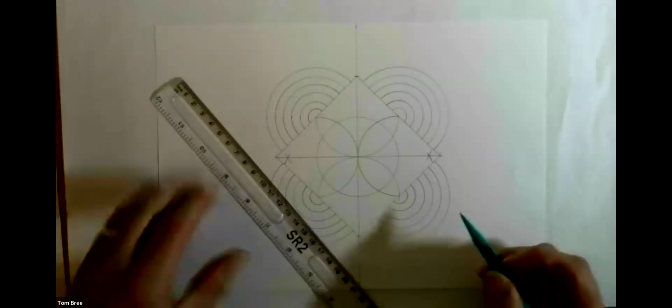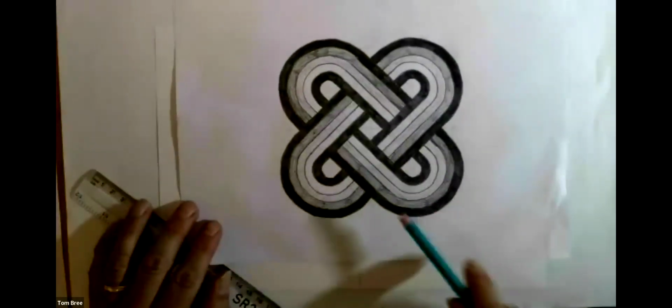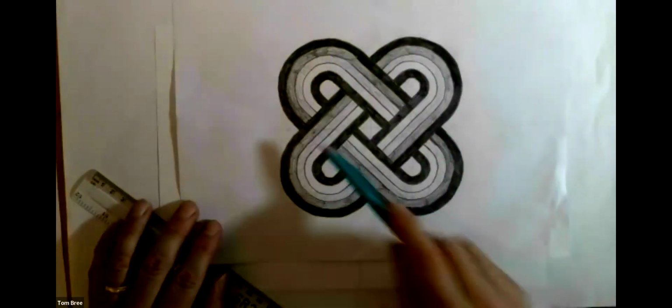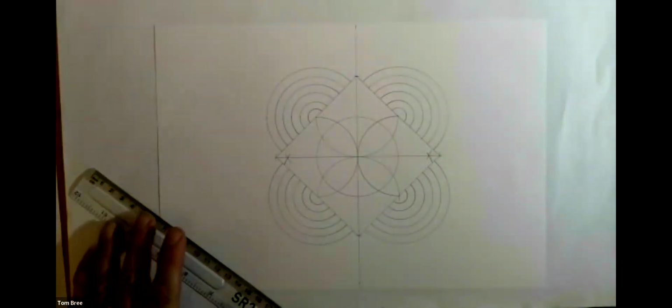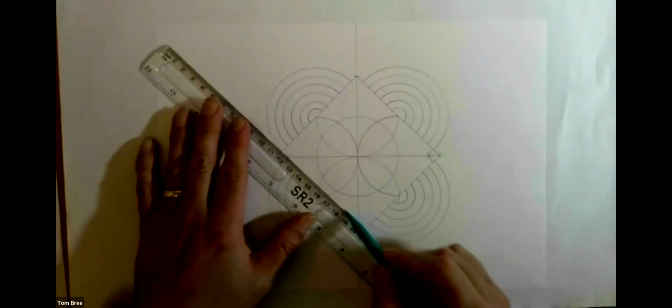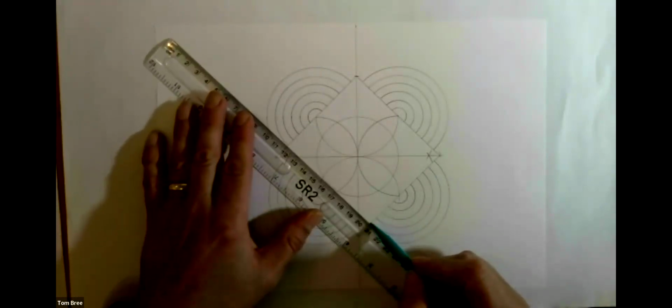Right, the next thing I'm going to do is, well, you can see in this finished version here, there are these semicircles like so, and then we've got these lines joining up with the semicircles. So perhaps that gives you an idea of the next thing. I'm going to gradually work my way across, linking up equivalent semicircles like this.